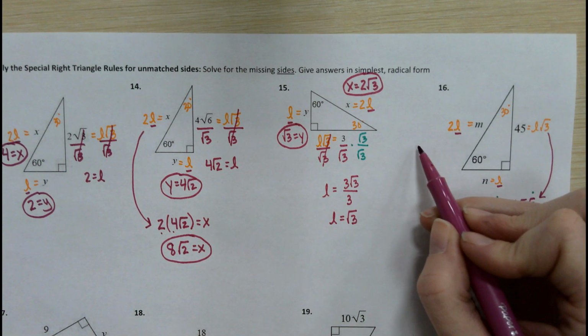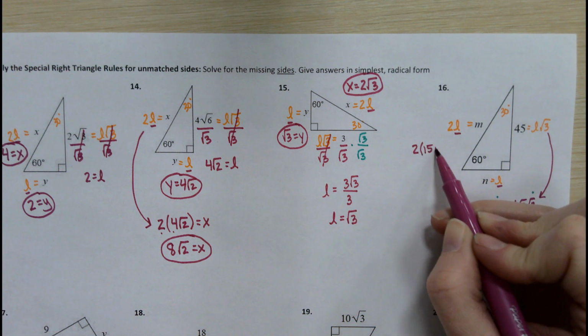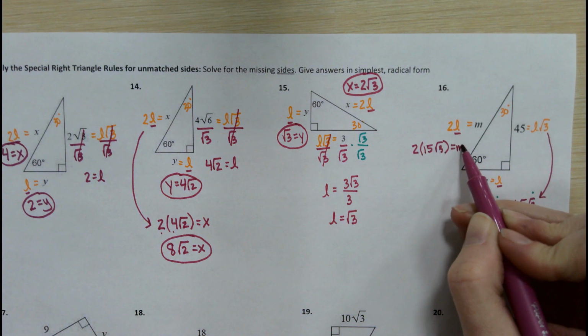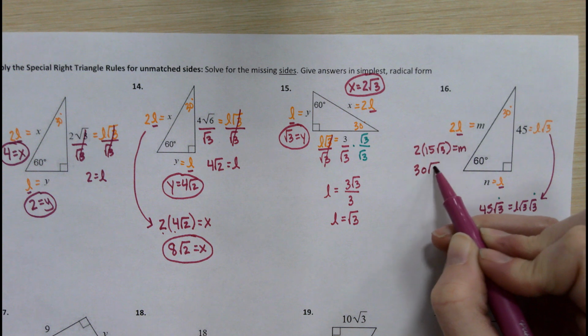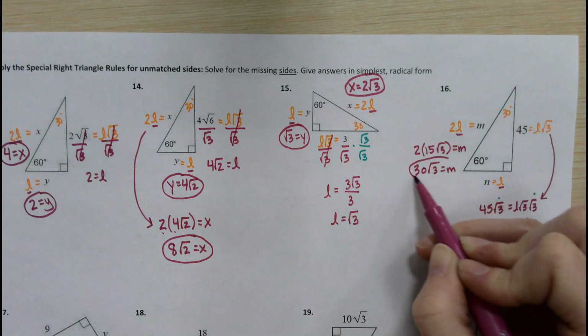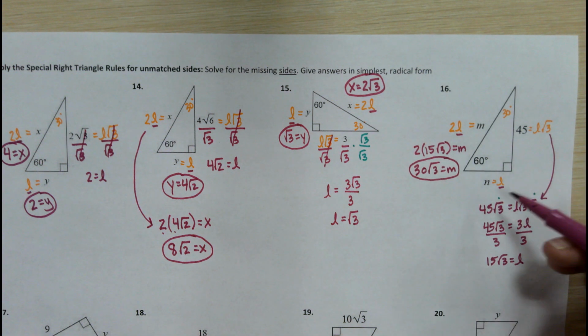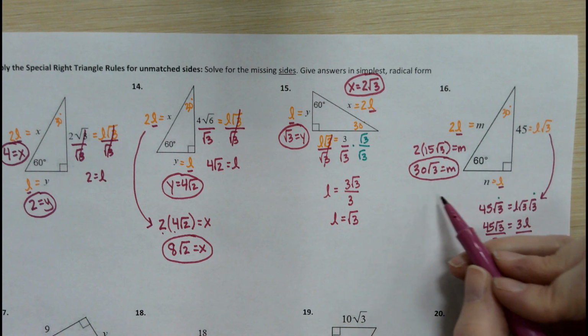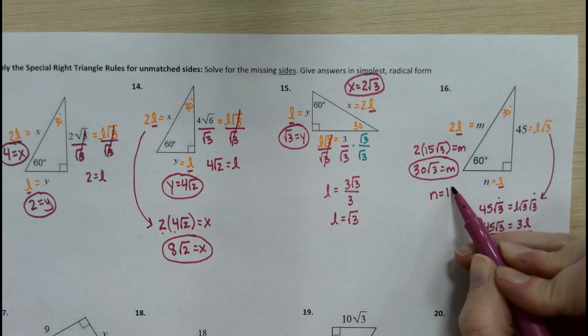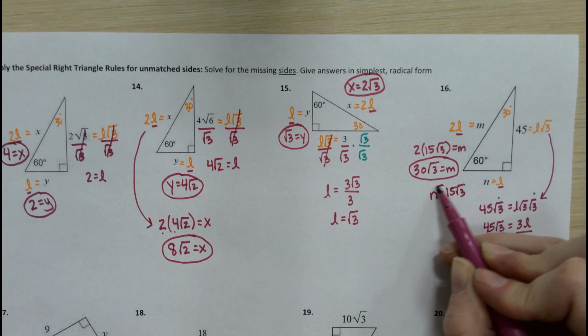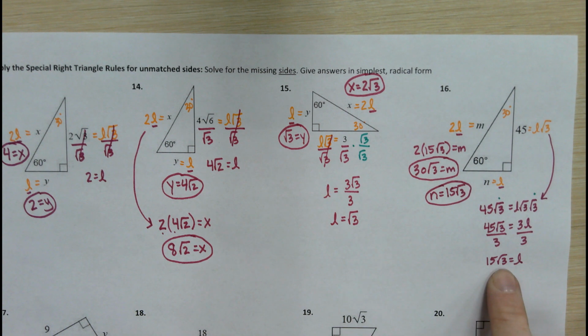So up top, we're going to have 2 times 15 root 3 equal to M, or 30 root 3 as a simplified answer for M. And then for N, it's just equal to L. So N is 15 root 3, our L value.